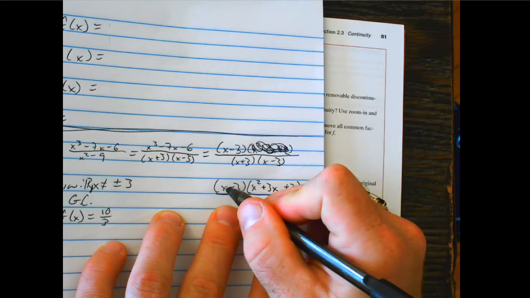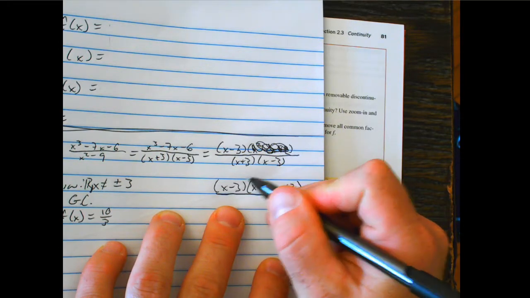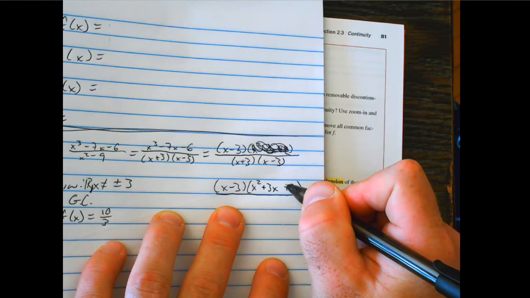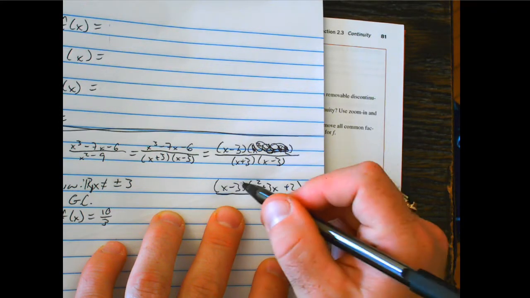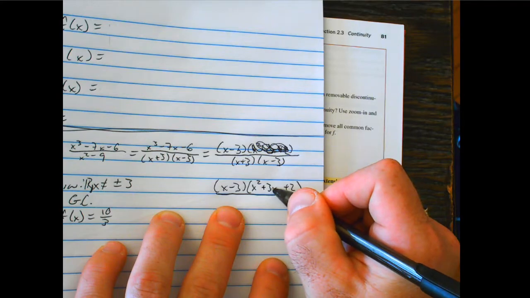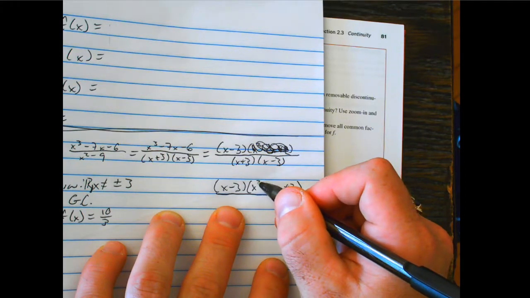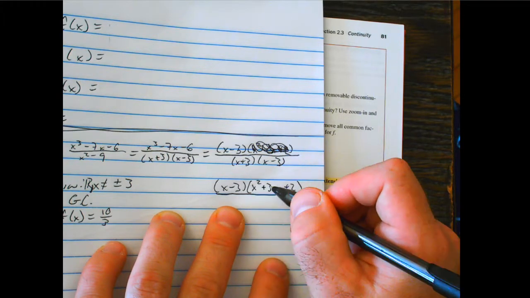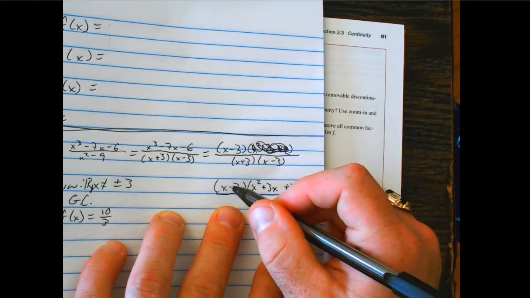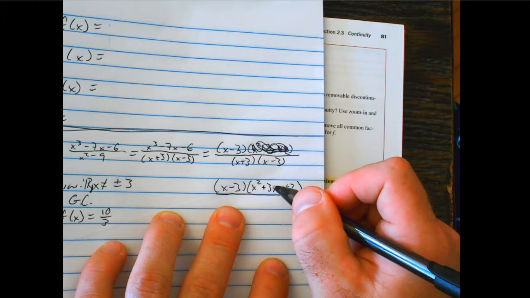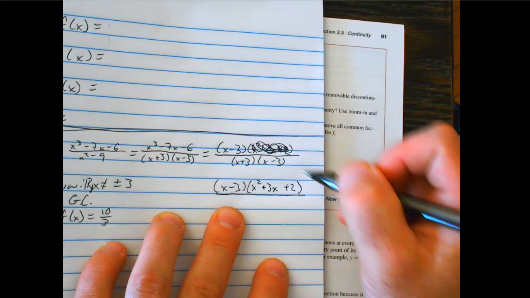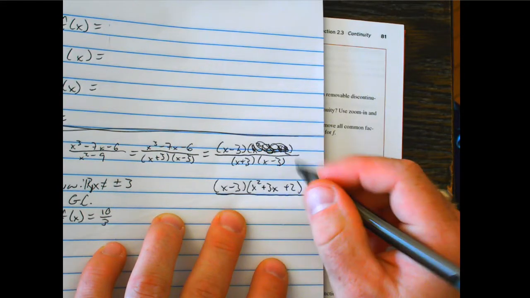And again, just looking at that, I've got x cubed. x times 3x gives me 3x squared. Negative 3 times x squared gives me minus 3x. x times 2 gives me 2x. Minus 3 times 3x gives me negative 9x, which gives me that negative 7x. And minus 3 times 2 gives me that minus 6.